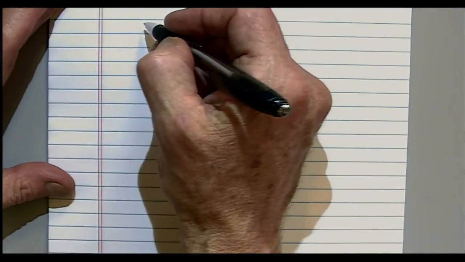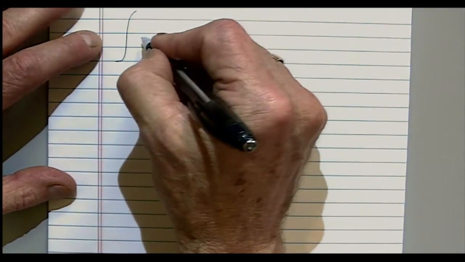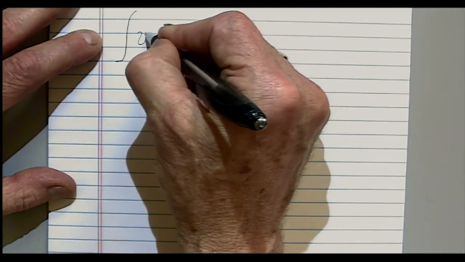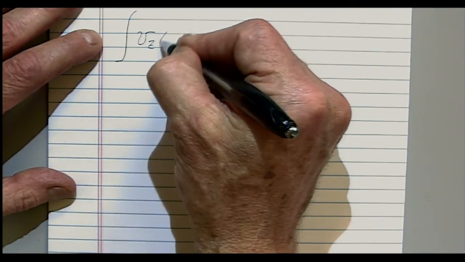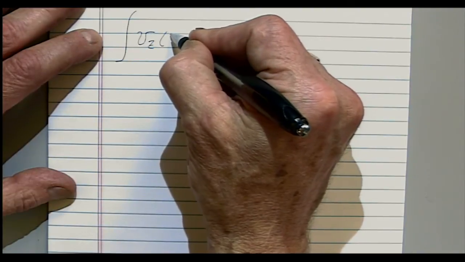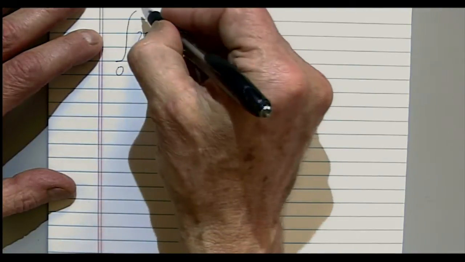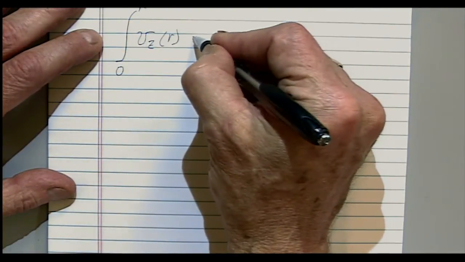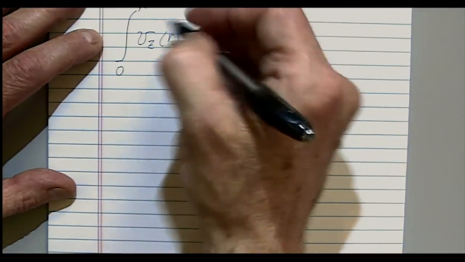What we need to do now is integrate over the cross-sectional area of the end of the tube. So it's the integral of velocity as a function of r. We're going to integrate from r equals 0 to big R. And if we do the integral over theta, it gives us 2 pi.